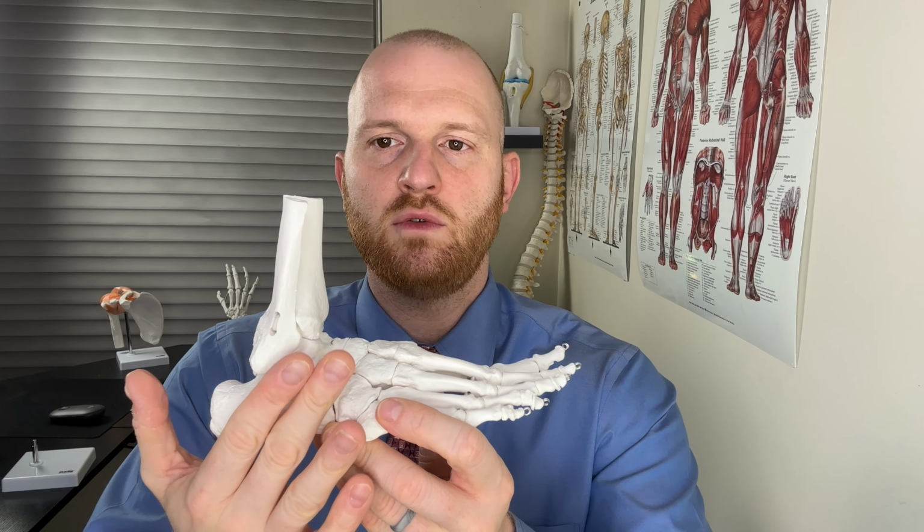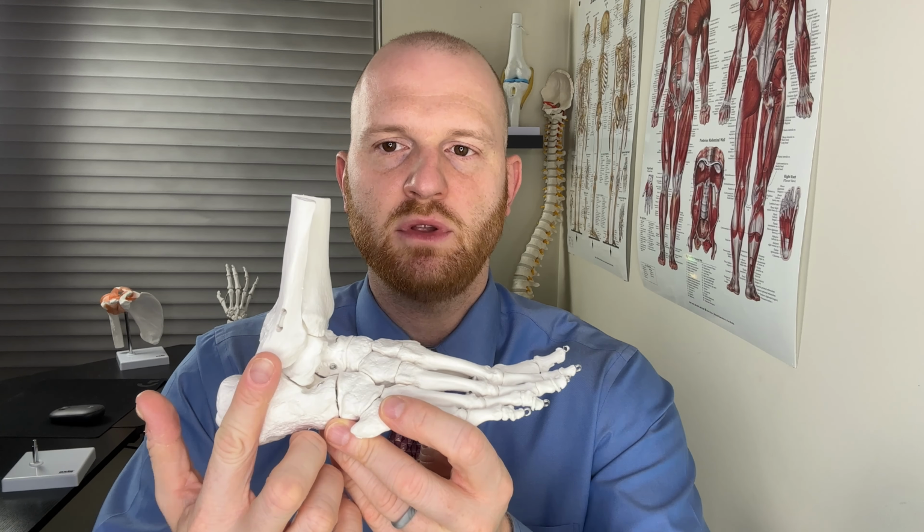Then as we move towards the posterior here, we have the calcaneofibular ligament, where basically this ligament attaches the calcaneus to the fibula like so. On the back here, we have the PTFL, or the posterior talofibular ligament. Posterior means towards the back, and once again talofibular in that it attaches the talus and the fibula together.